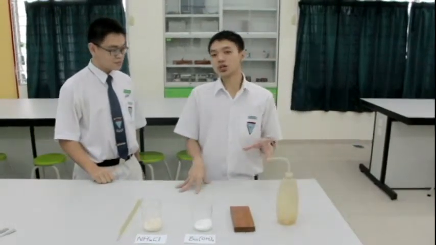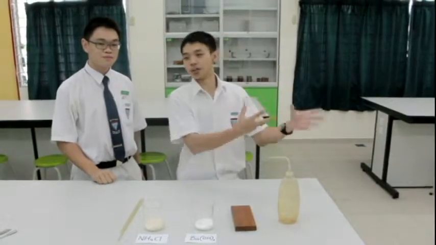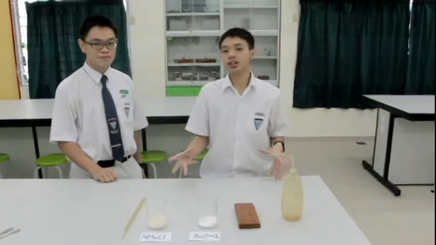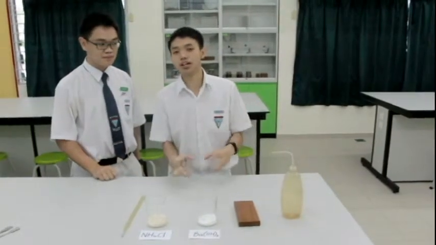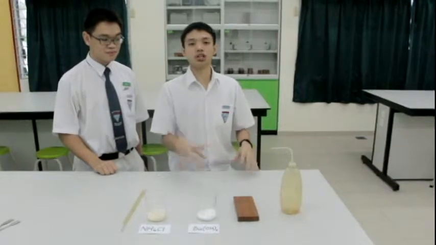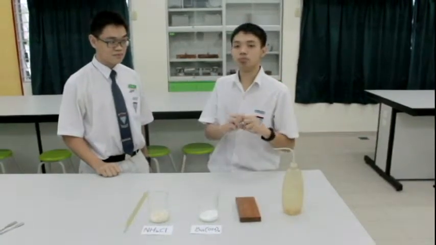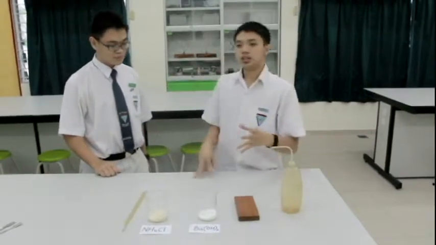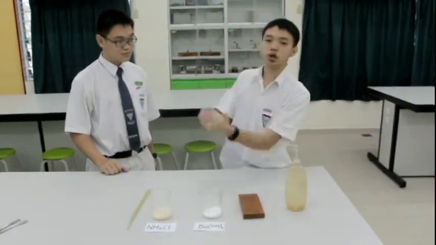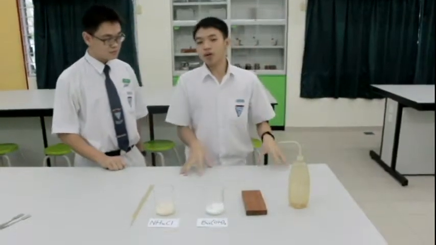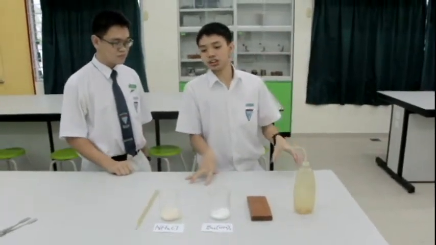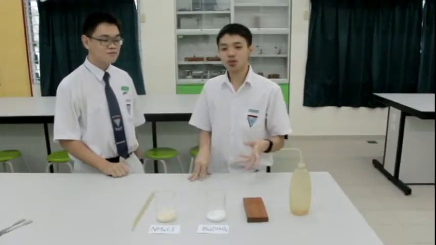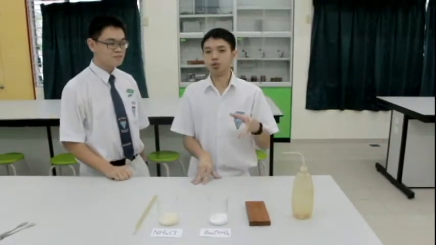Exothermic reactions release heat to the surroundings, but endothermic reactions, on the other hand, absorb heat from the surroundings and use that heat to supply the molecules with kinetic energy so that they can change to another product. However, in most endothermic reactions, the heat required is not that high. Therefore, the temperature you get will not be that low.